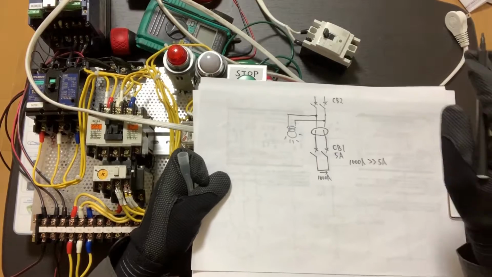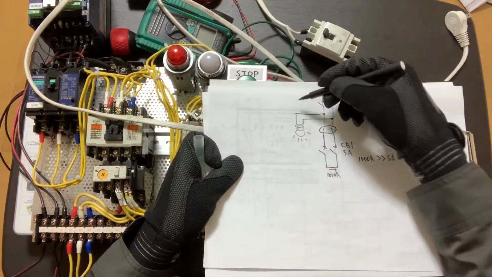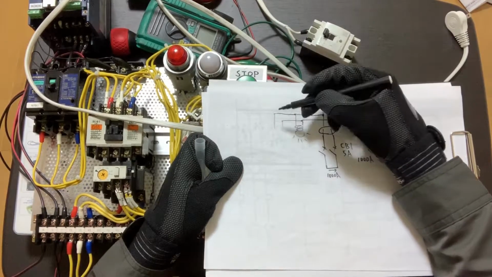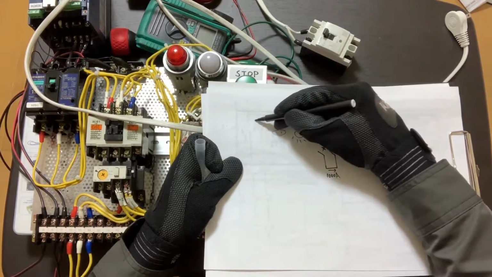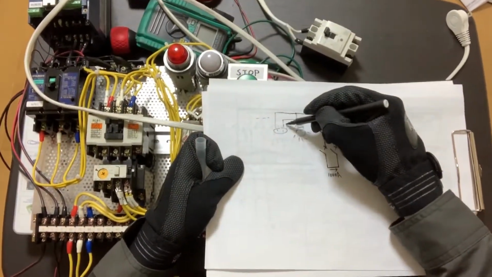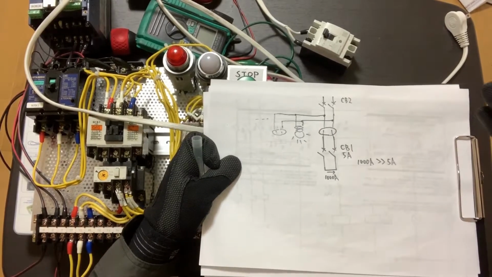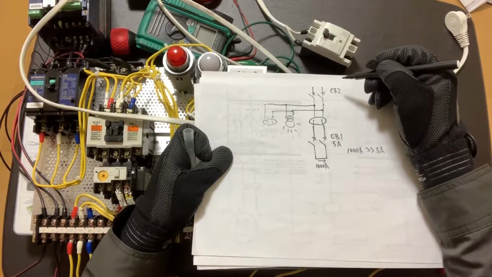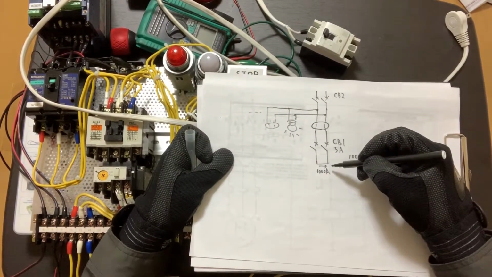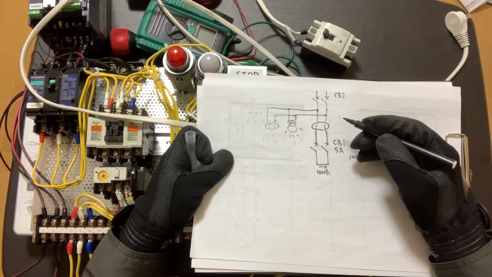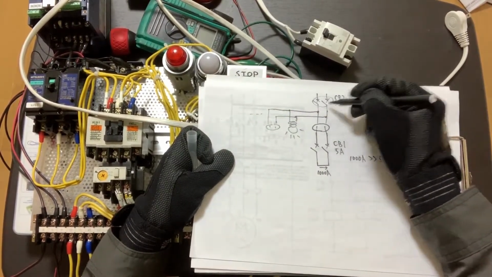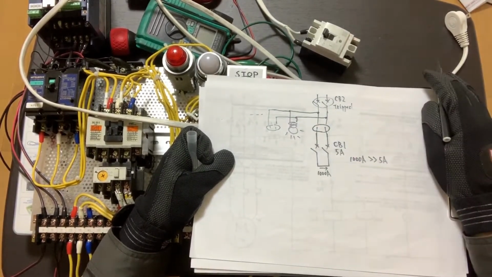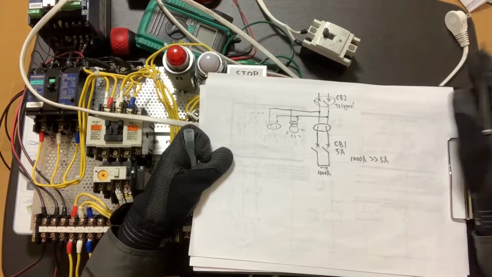Yes, this room's lighting and maybe other loads like an outlet. And unfortunately, this circuit breaker tripped, caused by the short circuit I made. So this room's light also powered down and the blackout happened.